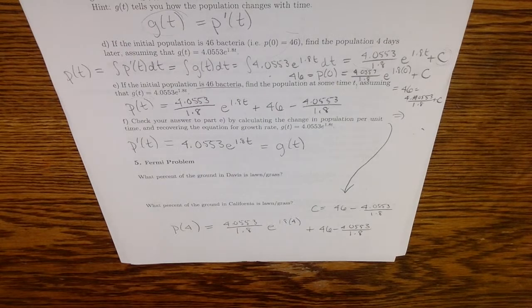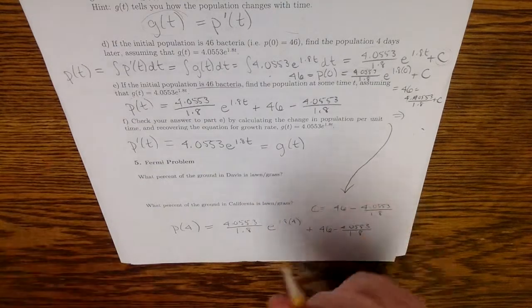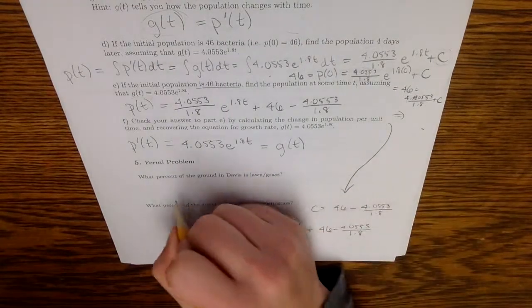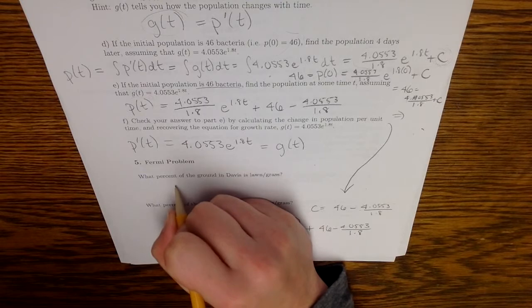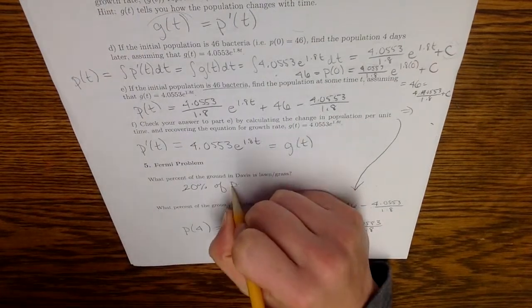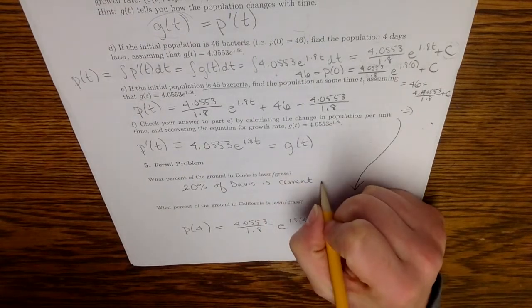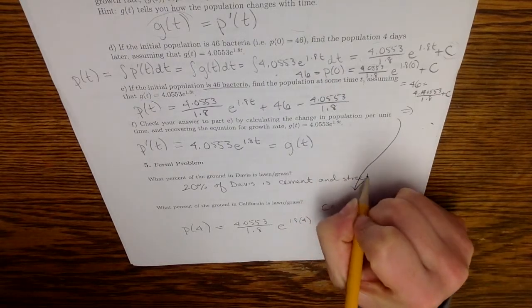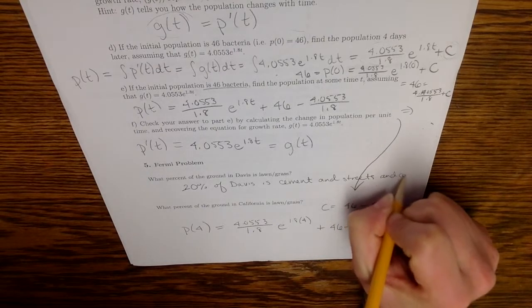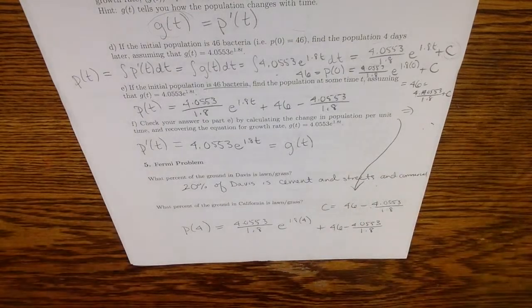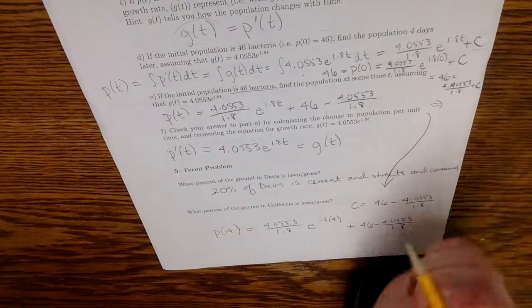Now for the Fermi problem: what percent of the ground in Davis is lawn? Here we're just expecting that you will give us some reasonable assumptions in order to calculate this. To begin with, and I don't know if this is reasonable at all, I'm going to guess that 20% of Davis is cement, let's say streets and commercial. So lots where there won't be any lawn, like when you go downtown, there's no lawn in front of most stores.